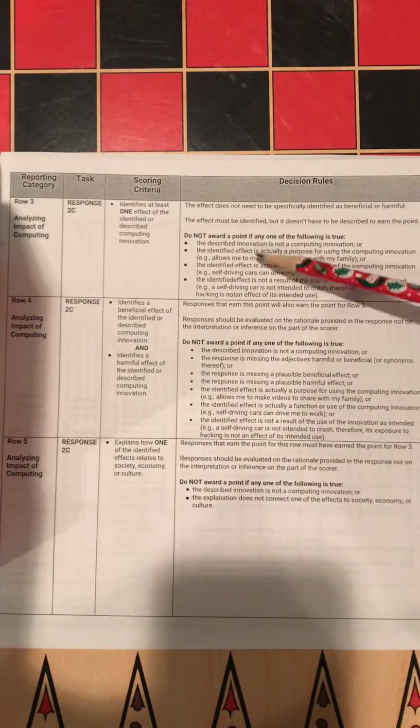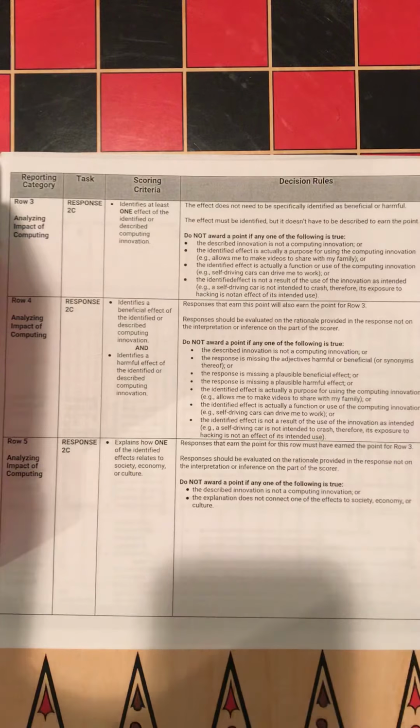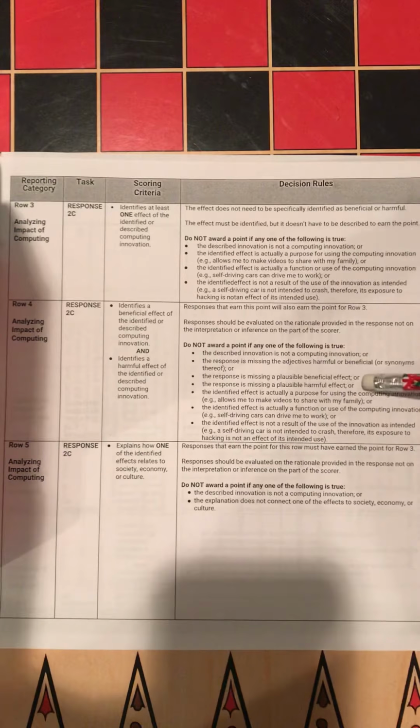Now, why you get points for row 3 is if you only do one. So instead of just making the rubric say like you get 1 point for a harmful and 1 point for a beneficial, they break it up that way. Okay, so you need to use words like a harmful effect of my computing innovation is blah, blah, blah. A beneficial effect of my computing innovation is blah, blah, blah.